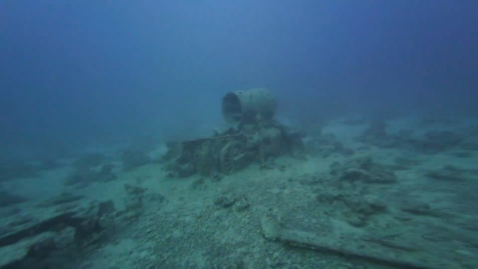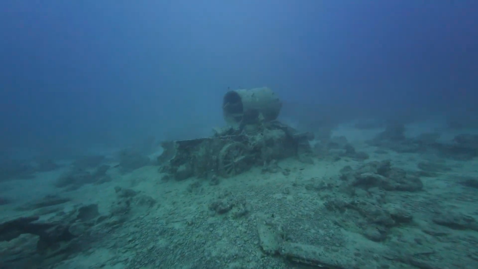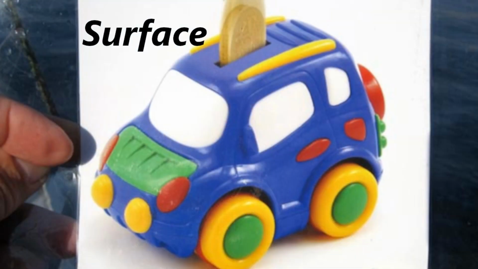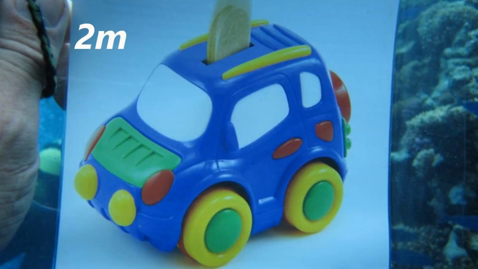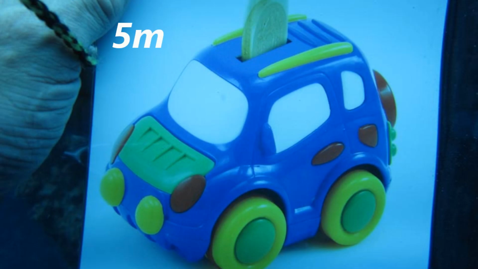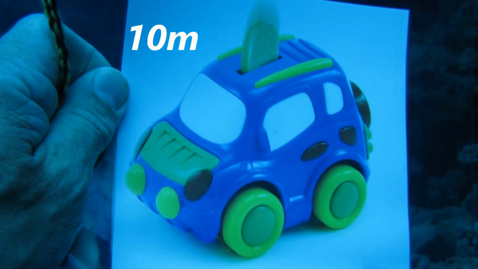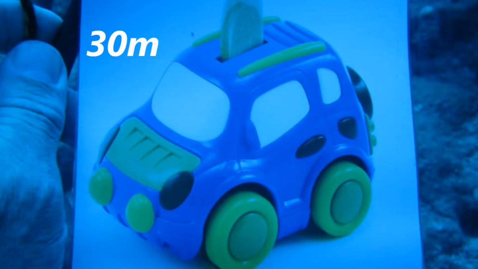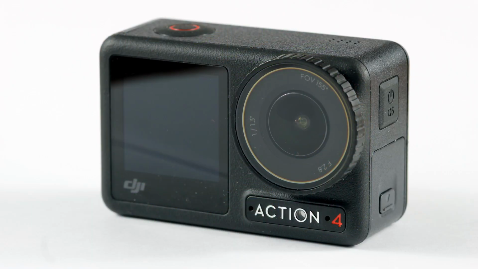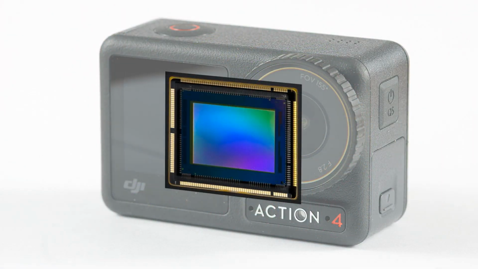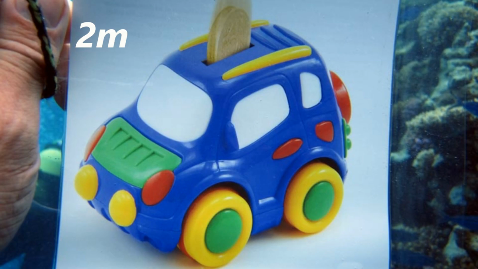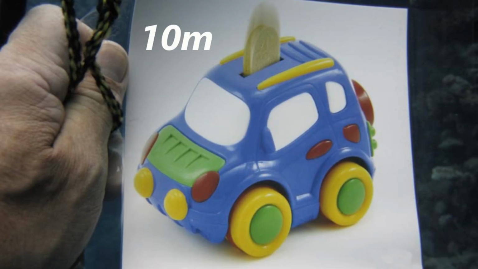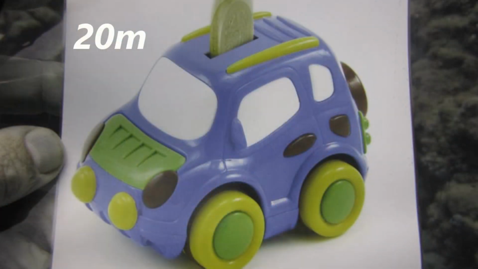Two of the big problems with underwater video are loss of colour and loss of contrast. Colour starts to go as soon as you drop below the surface. Red first, but the rest of the colours follow until essentially you've got a monochrome image. Modern action cameras have sensors with image processing software that can recover an amazing amount of that lost colour. But not all.